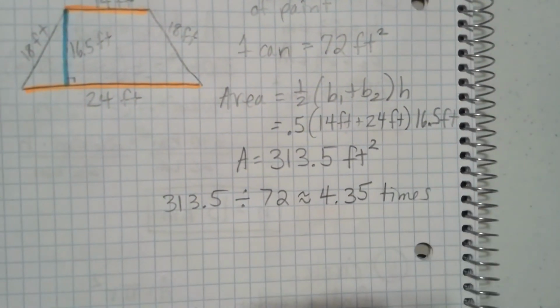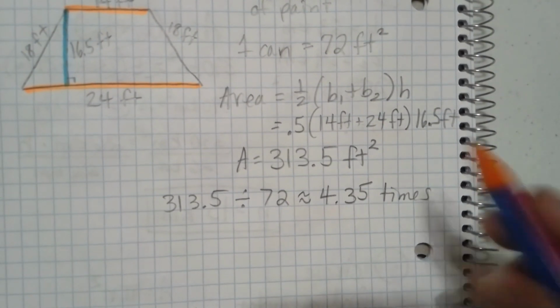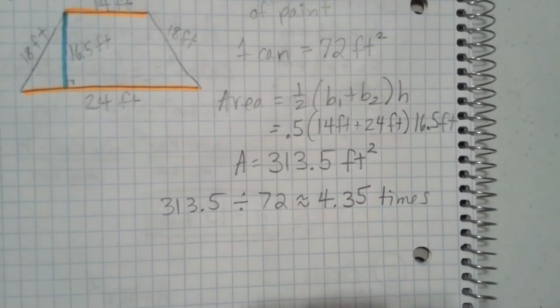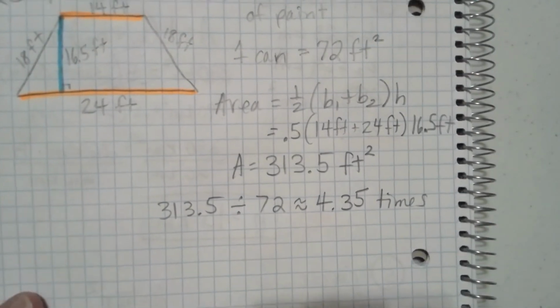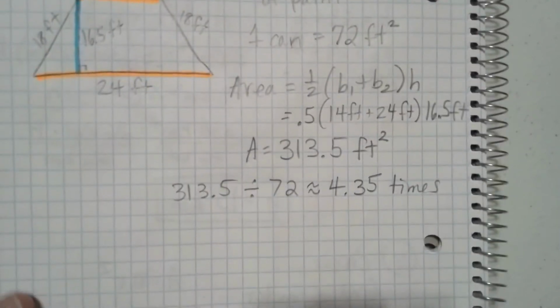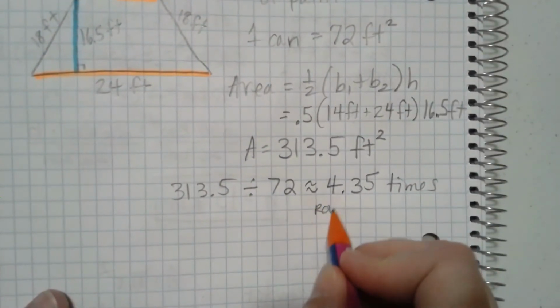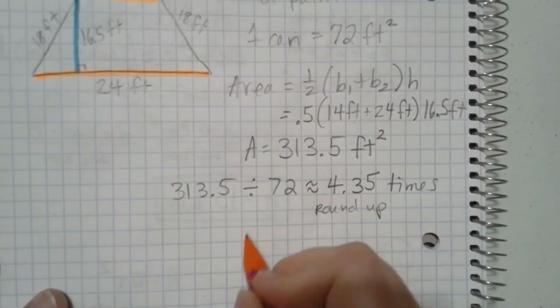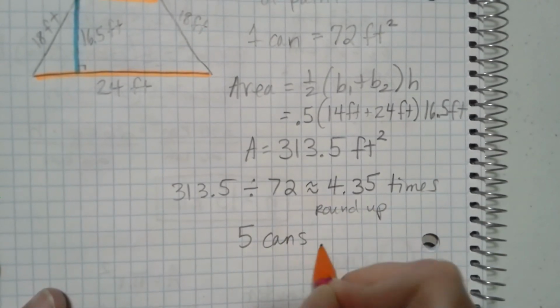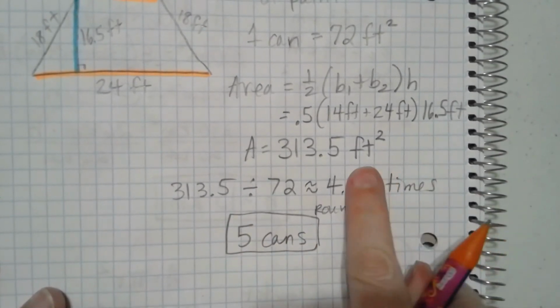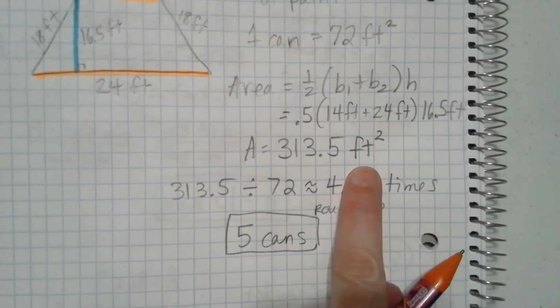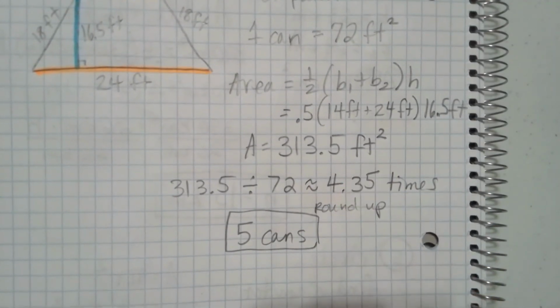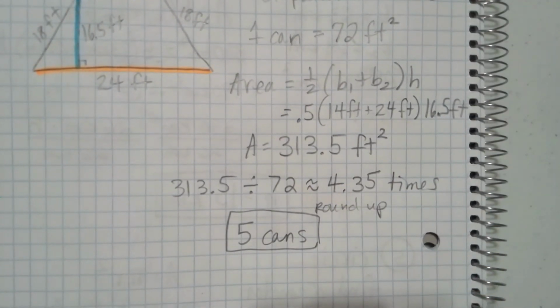If I go to Home Depot and say, I need 4.35 cans of paint, they're going to look at me like I'm crazy, right? How many cans of paint am I going to need to buy in order to fully paint this deck twice? Yep, I have to round up to 5 cans. If I only buy 4 cans, I will have part of my deck that is unpainted, right? So always round up in this scenario.